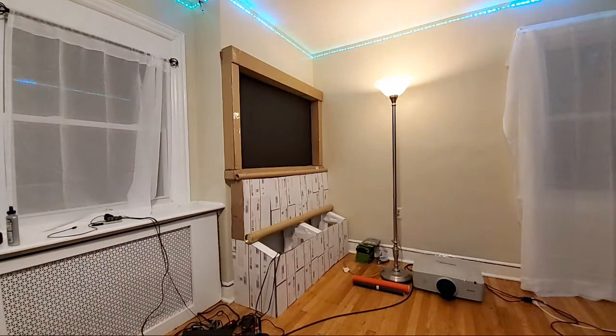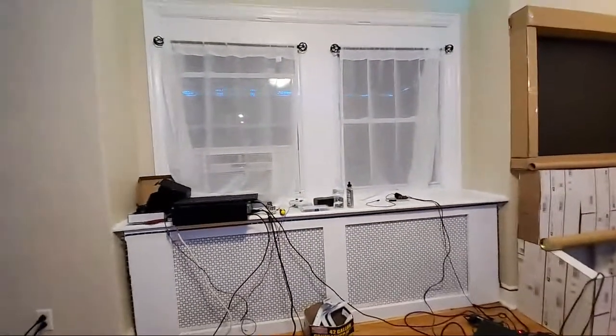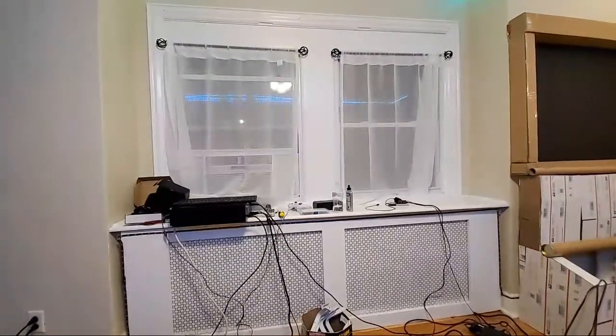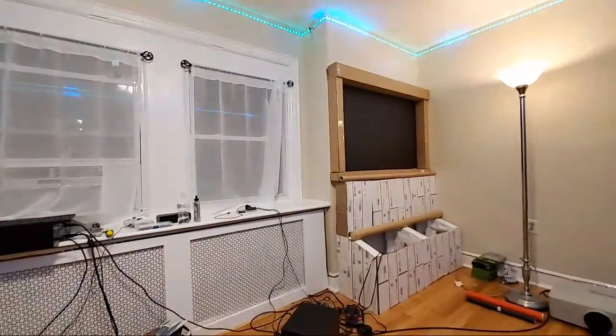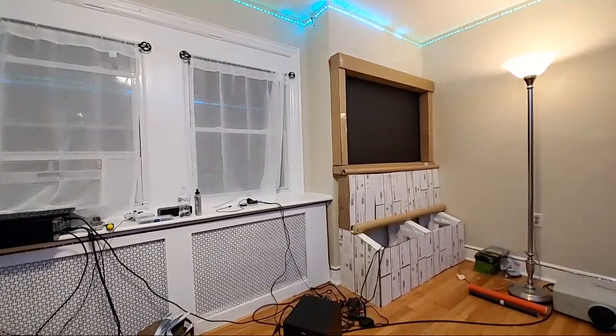What's going to be running through this is the computer right here, a small form factor PC, nothing expensive, nothing great. I'm not going to be playing any real heavy gaming on it that requires a heavy graphics card and massive amounts of RAM and all that stuff. I'm basically just going to be running basic arcade games. That's what I'm going to be doing with that.